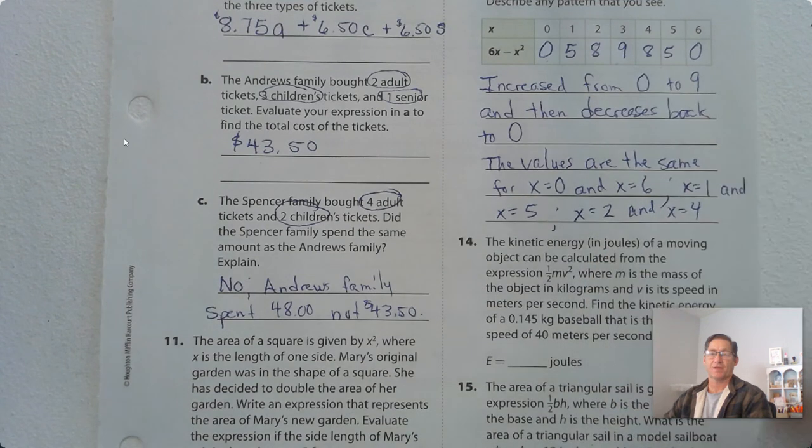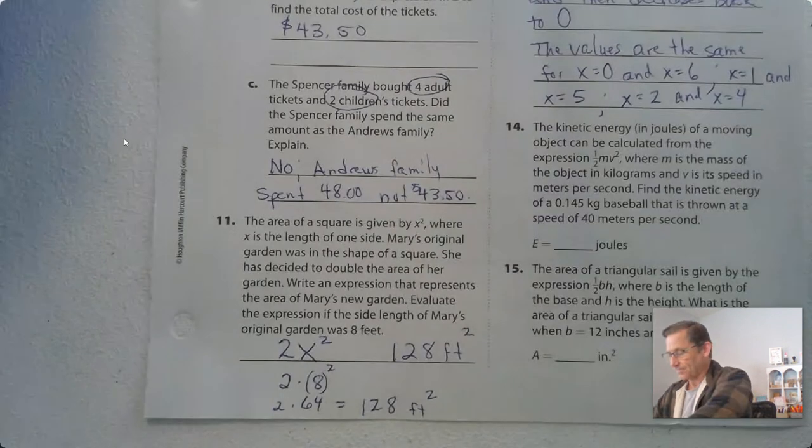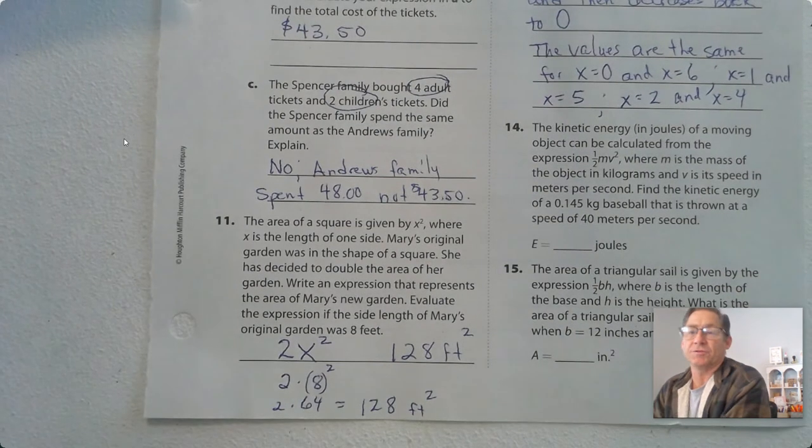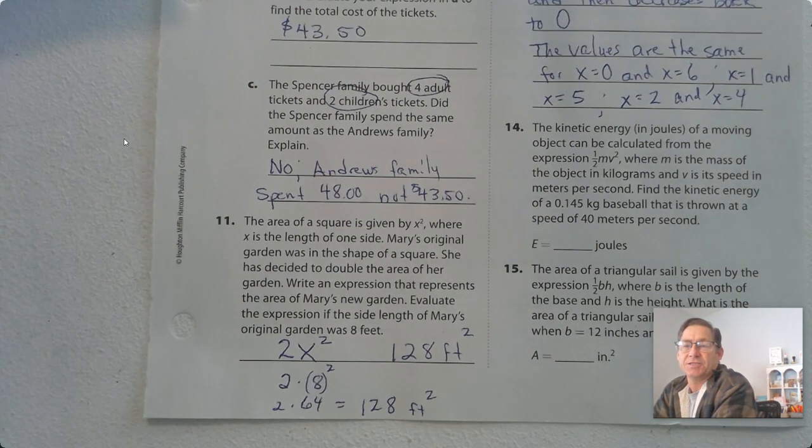All right, 14. Kinetic energy in joules of a moving object can be calculated from the expression a half mv squared, where m is the mass of the object in kilograms. So 1/2 the mass, and v is its speed in meters per second. 1/2 its mass times the speed squared. Find the kinetic energy of a 0.145 kilogram baseball that is thrown at a speed of 40 meters per second.